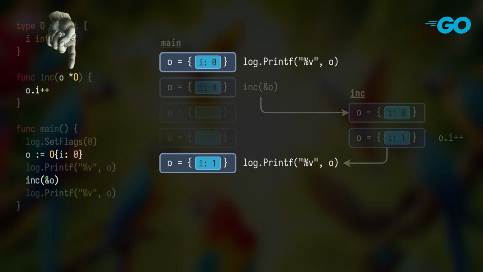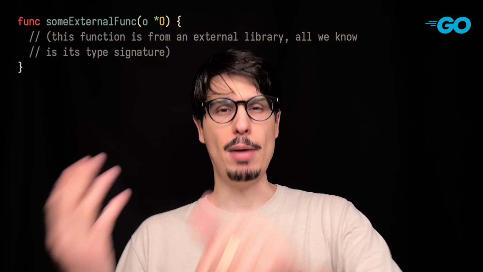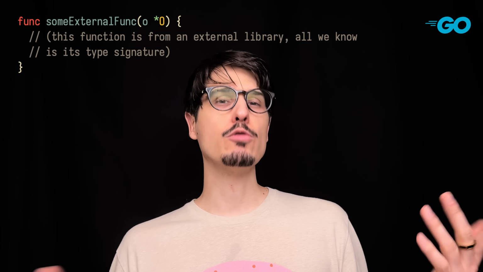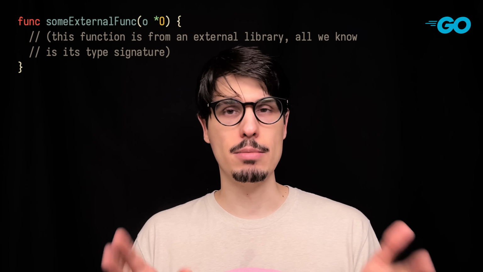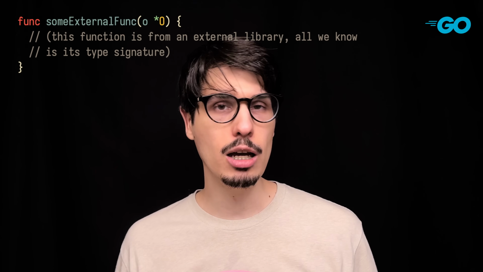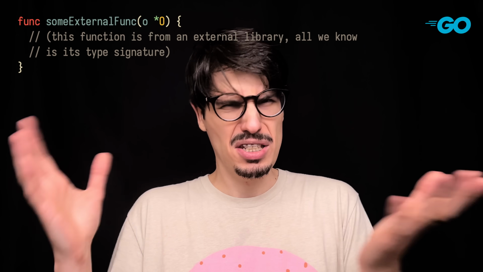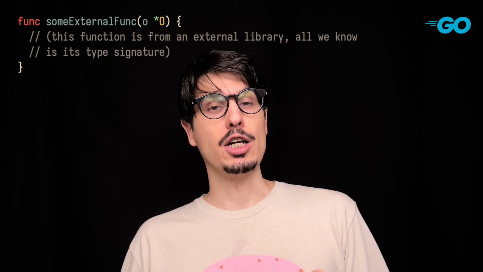But what if all we have is a pointer to something and we want to pass it to a function, but we want to make sure it doesn't mess with it? We can't rely on reading the body of the function to make sure it doesn't mess with it. The body may change at any time. It may be provided at runtime by some fancy loading mechanism. All we know is the function's signature.